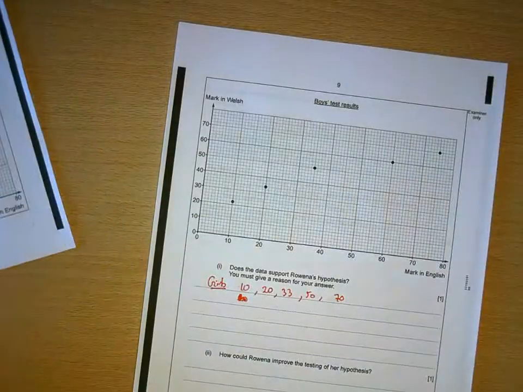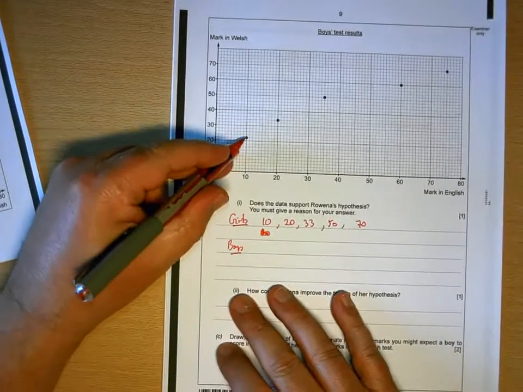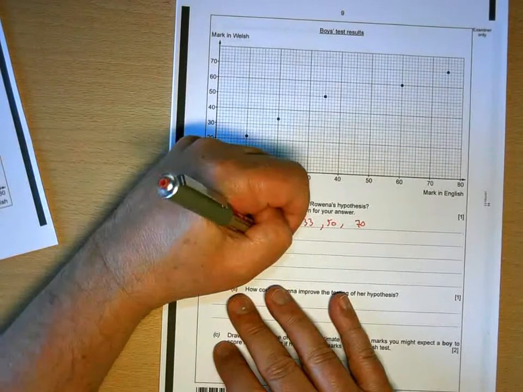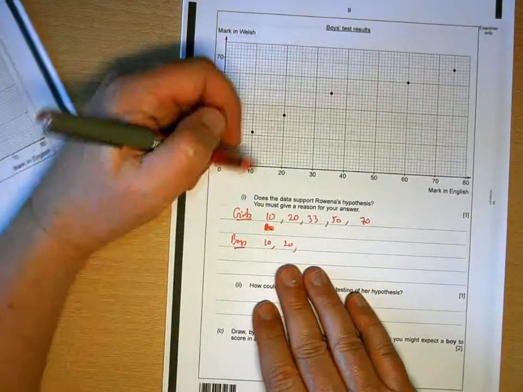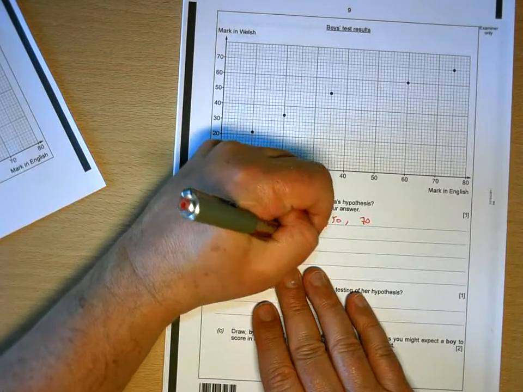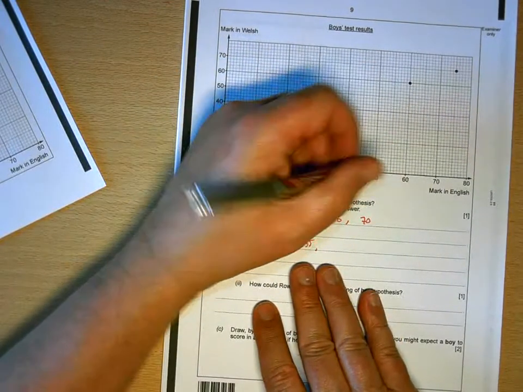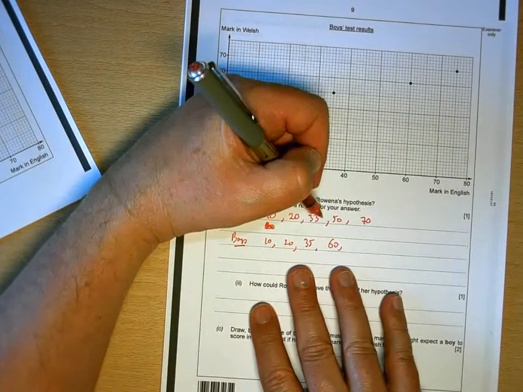And now if I do the same for the boys, I've got one scoring 10 in English, one scoring 20, so those are the same, cancel each other out. Then this one scores 35, which is bigger than that one. This one scores 60, which is better than that one.